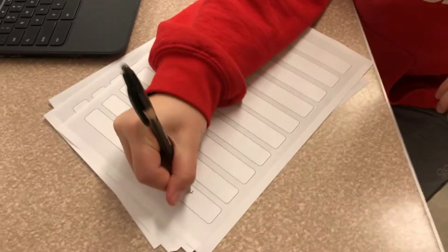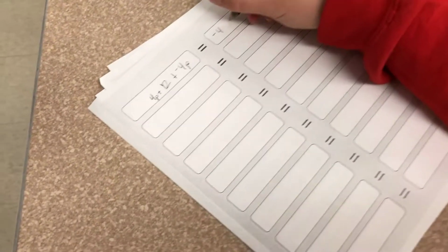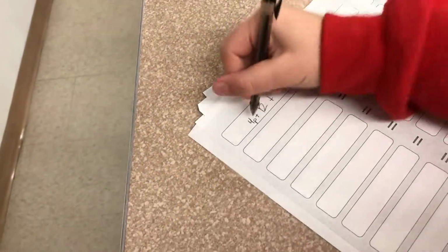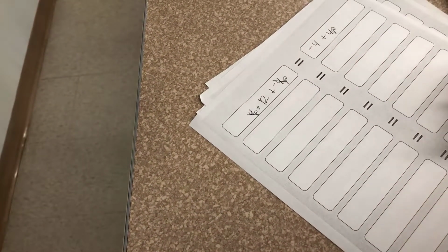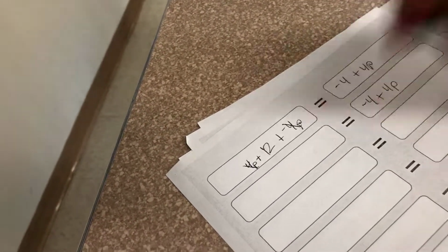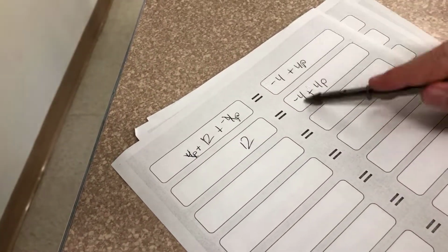All right, go ahead. So you would have to add 4p, but if you did this, it would be unbalanced, so you would have to add it to this side too. Good, keeping it balanced. So these would cancel out, and then you go down, negative 4 plus 4p, and then equals 12, and then you would have to cancel out the negative 4.